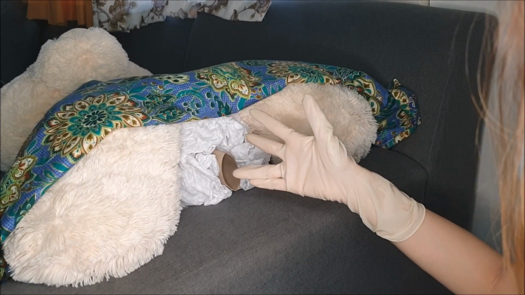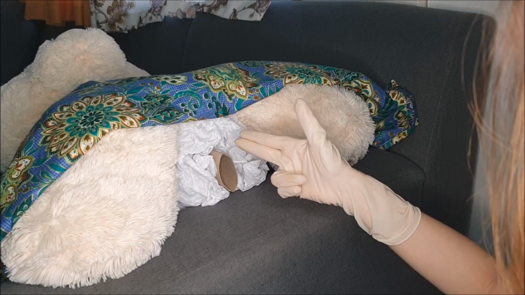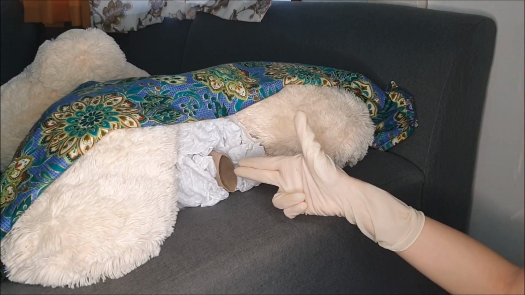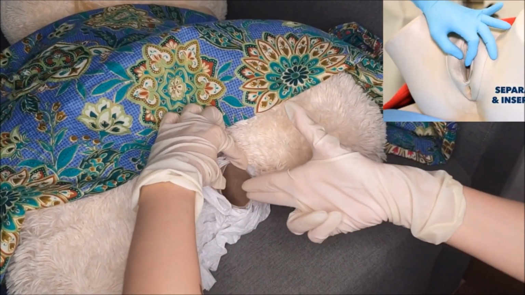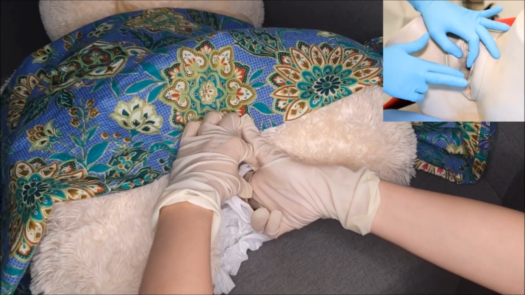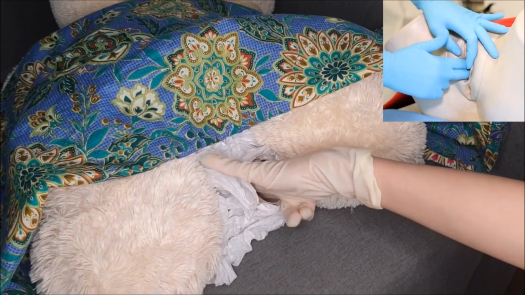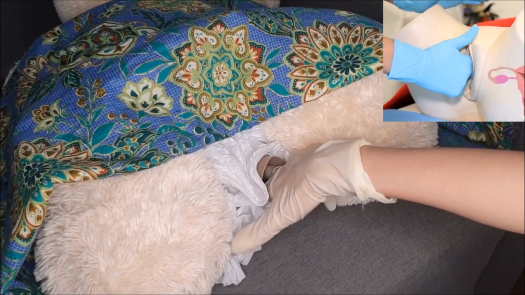Extend the index and middle fingers and flex the ring and little fingers. Thumb should be pointing up. Separate the labia with one hand. Insert the index and middle fingers of the examining hand carefully into the vagina.